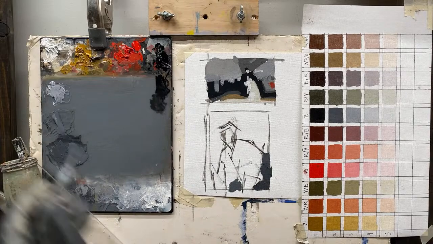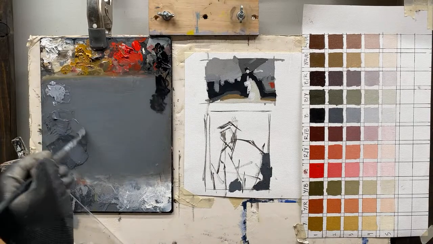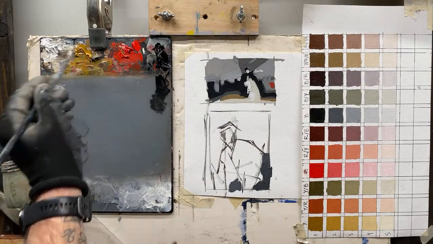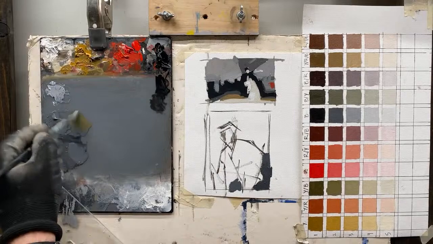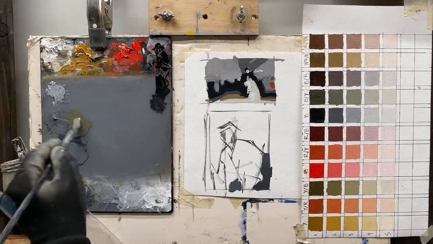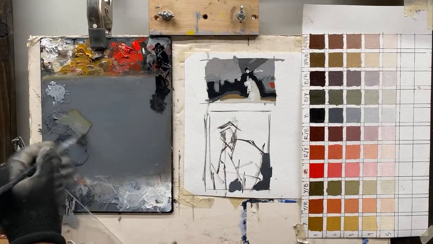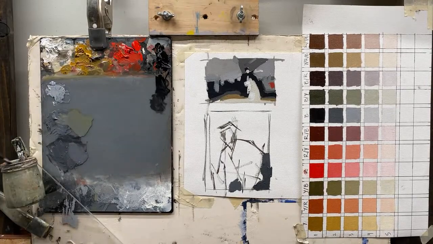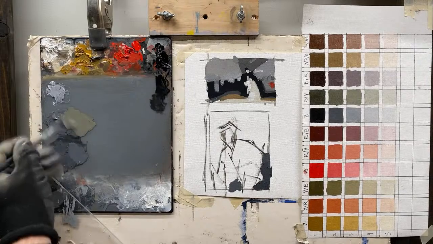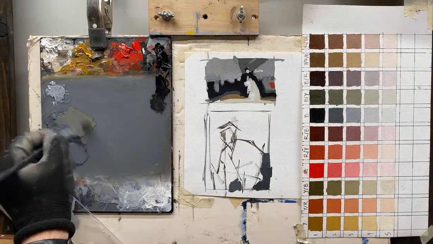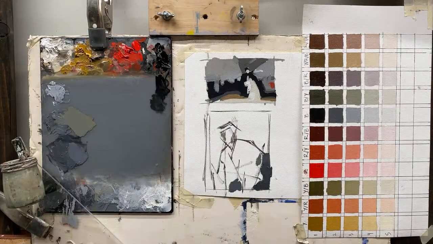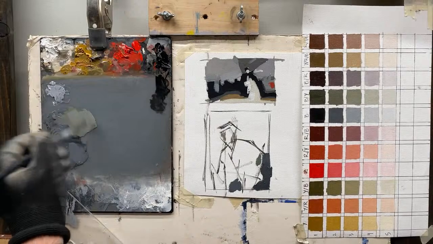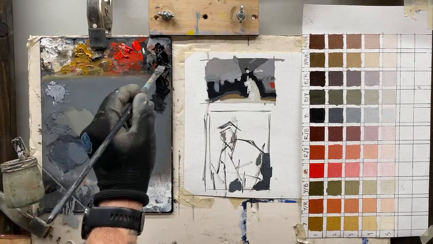We're obviously going lighter in value, and it's warmer, but it's also clearly more towards green than it is towards the red. So I think that's pretty close.